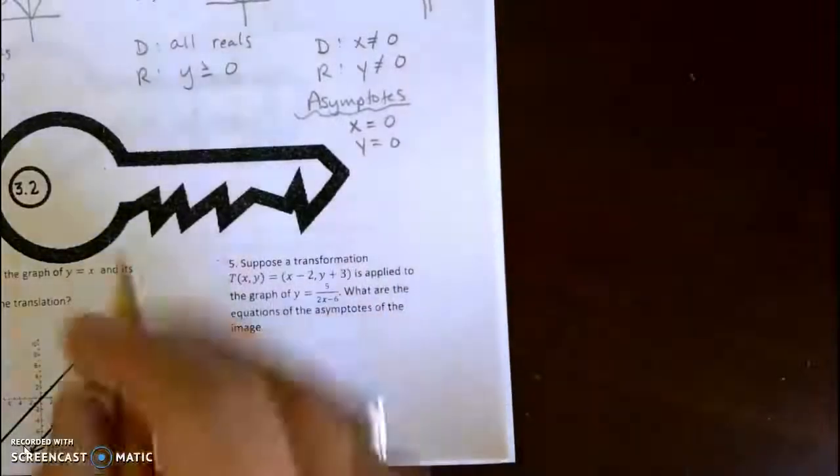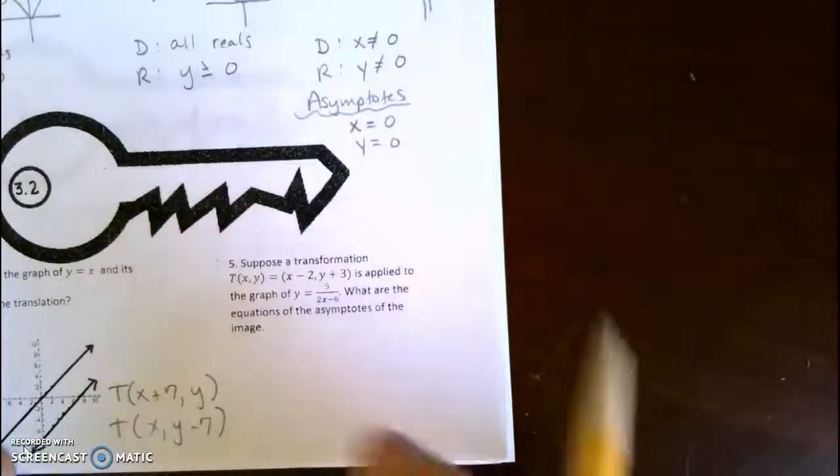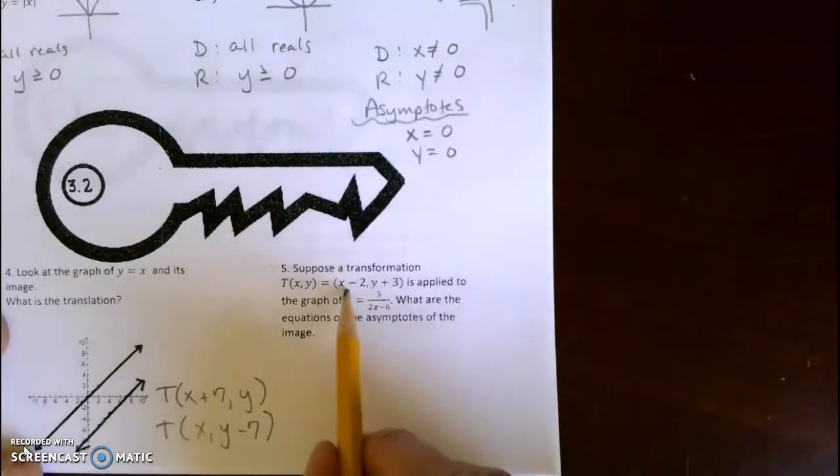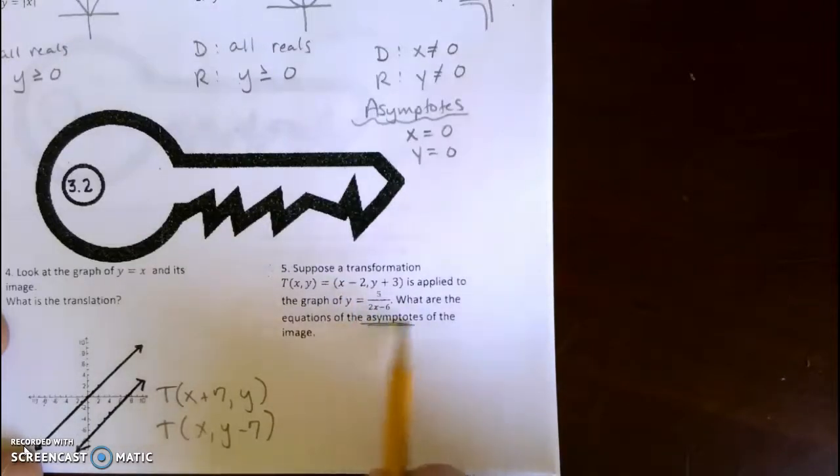Suppose a transformation. Oh, this one we've had several times, and I keep giving it to you because it's always one of the most missed questions on the test. We're going to apply this transformation to this graph. What are the equations of the asymptotes?